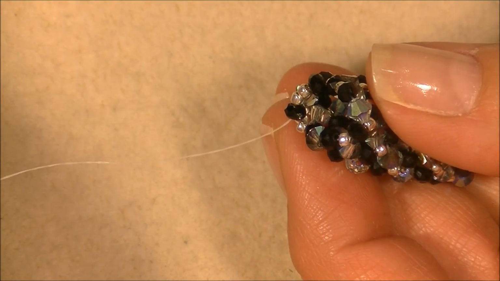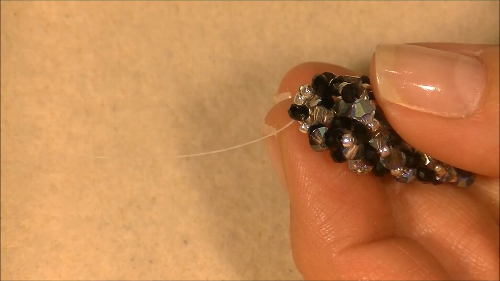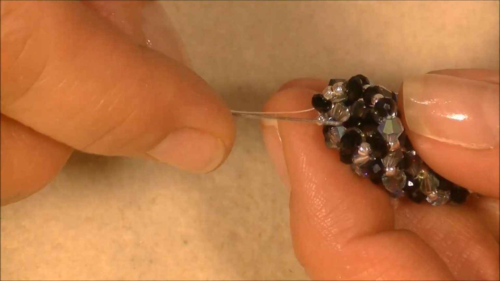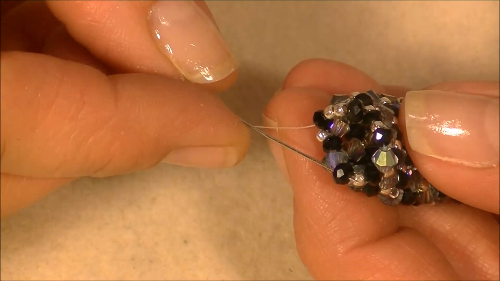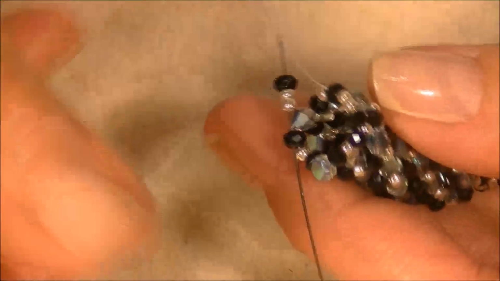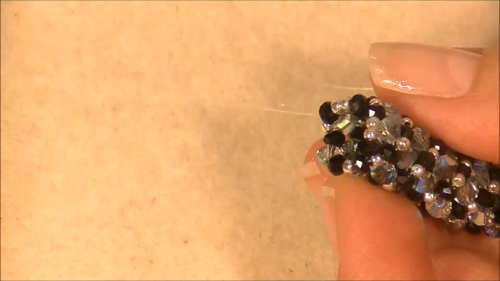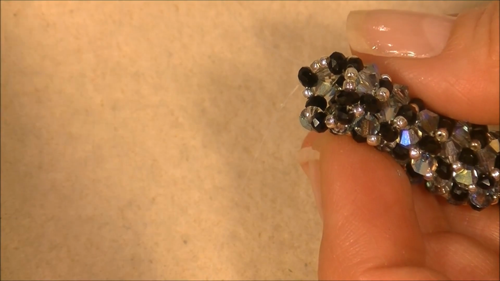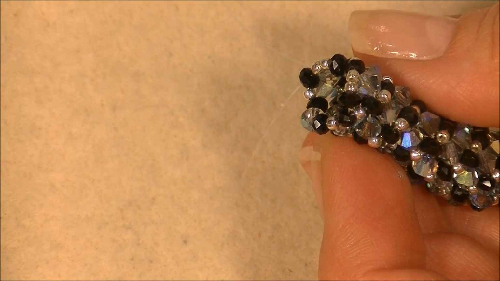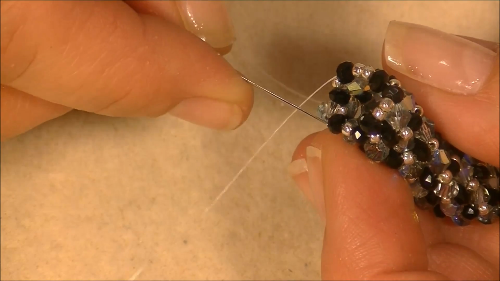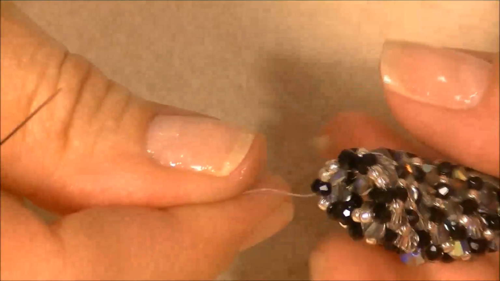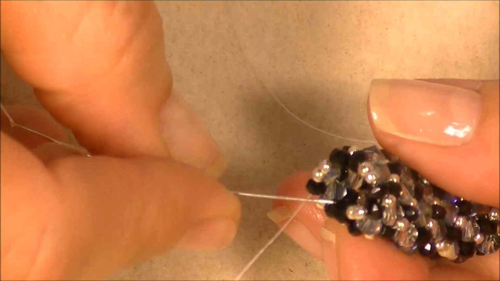And then pick up a rondelle and two 11-0s. Find your next bicone crystal and go into the rondelle behind it. So the bead behind the biggest bead on your last row is the one you'll go into. Now we're going to pick up a rondelle and two 11-0s. Find the bicone and go into the rondelle after it. Now we've gone all the way around. So our biggest bead is now our rondelles.